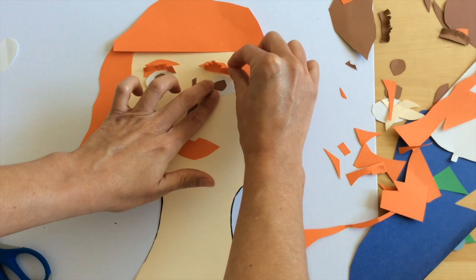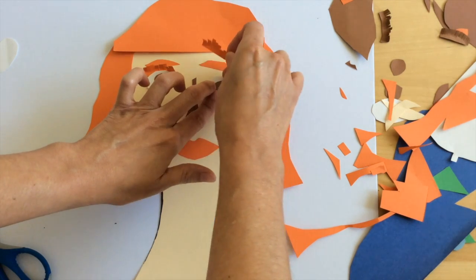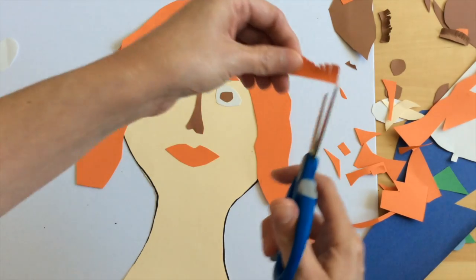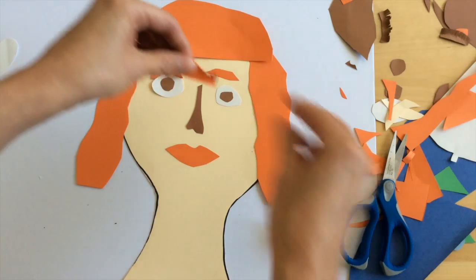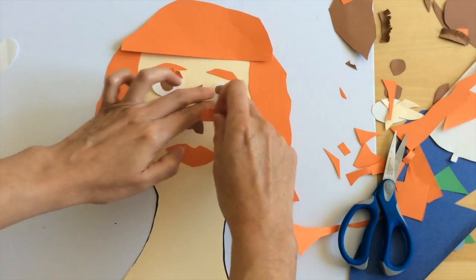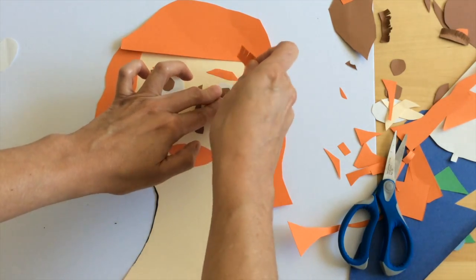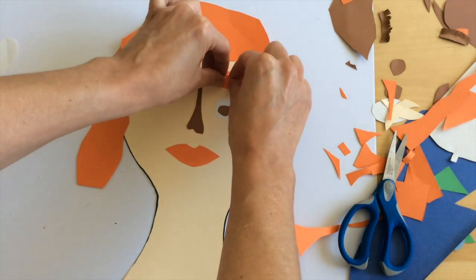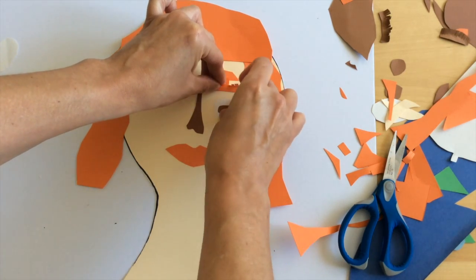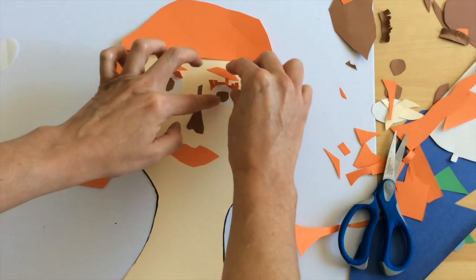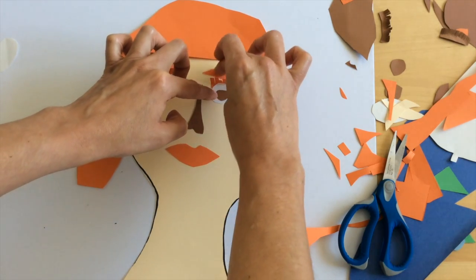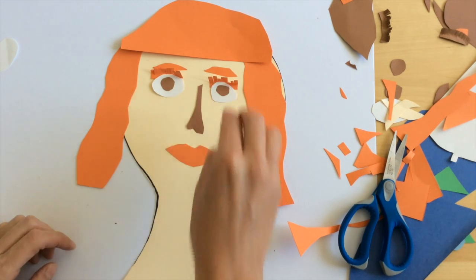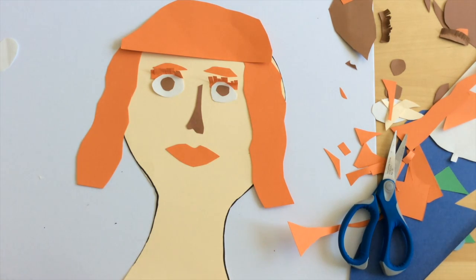And I'm going to place this behind the eye. I need to cut that a little bit. I'm going to trim it. That eyeball looks a little funny, so I rearranged it.